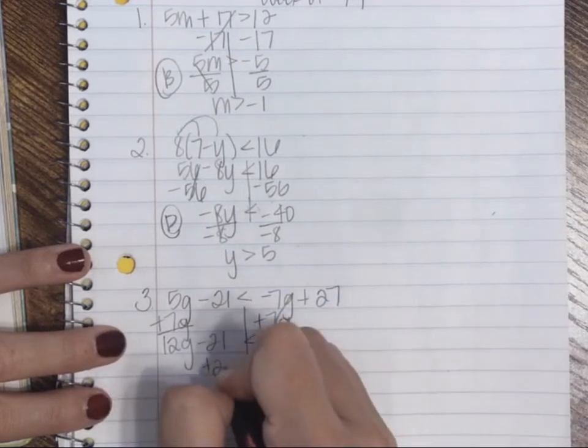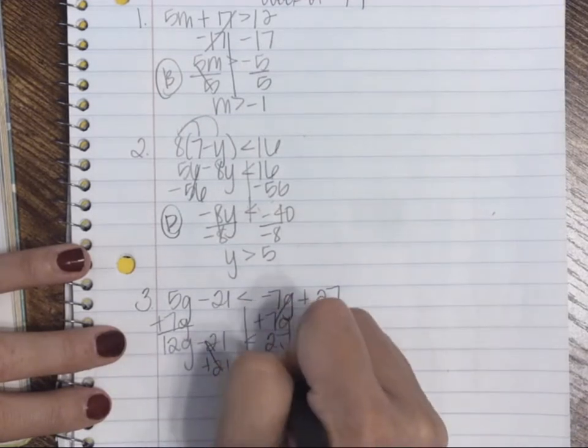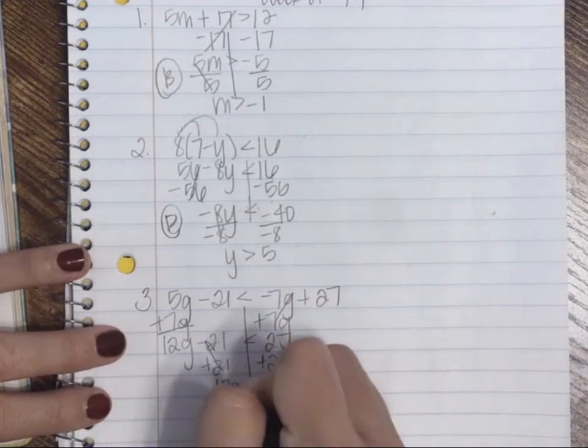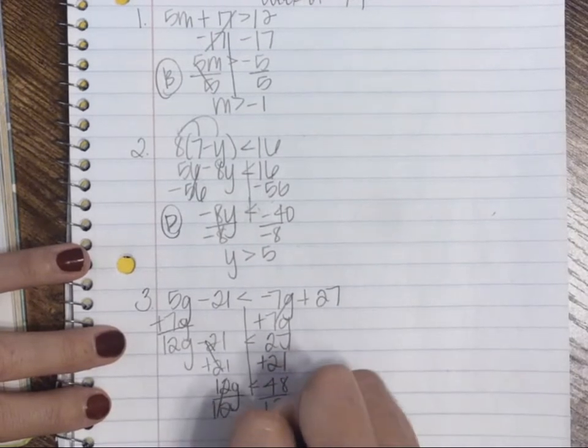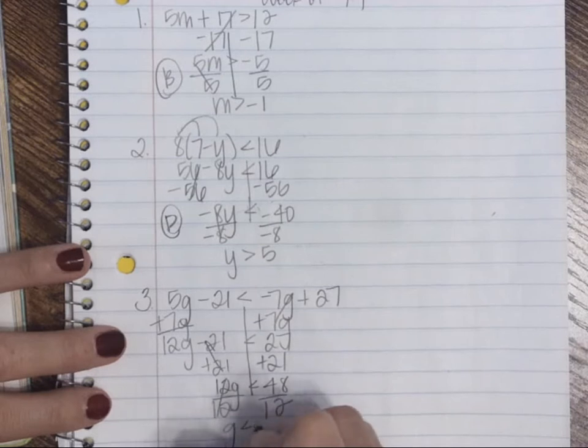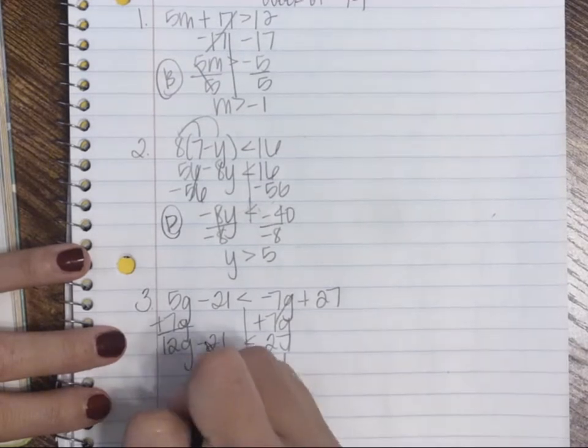And then we'll add 21 to both sides. We get 12g is less than 48. And then divide both sides by 12 to get that g is less than 4, which would have been answer A.